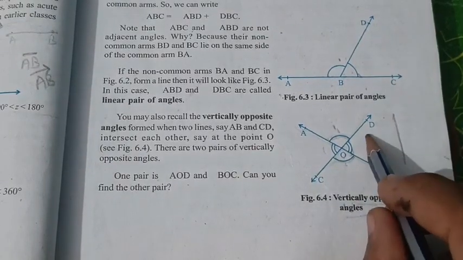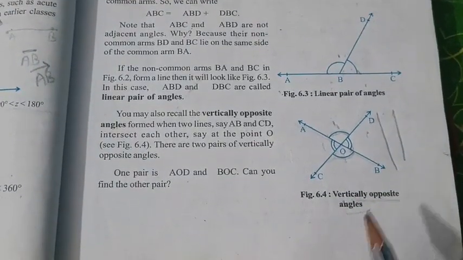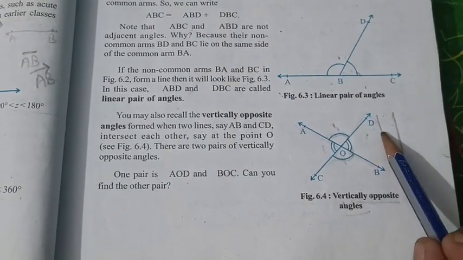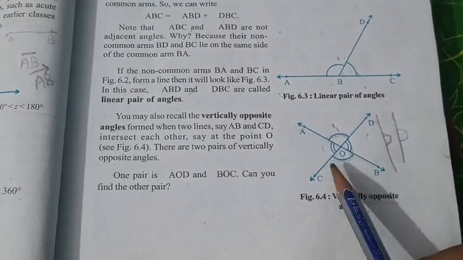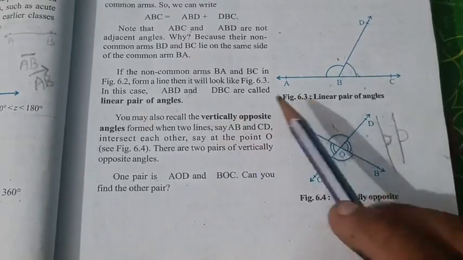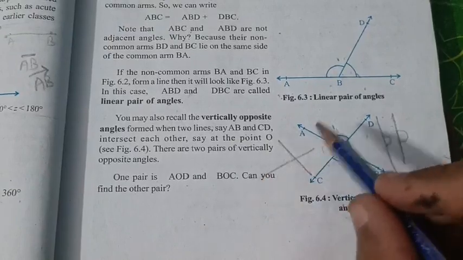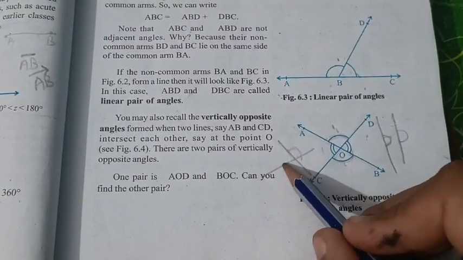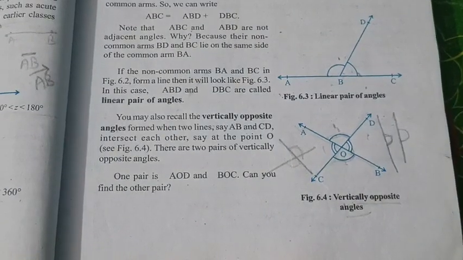Let's suppose these are the two lines. Here this angle can be a vertically opposite angle. No, this angle can't be. If you want a vertically opposite angle, then the two lines should intersect each other, then their opposite angles become the vertically opposite angles.